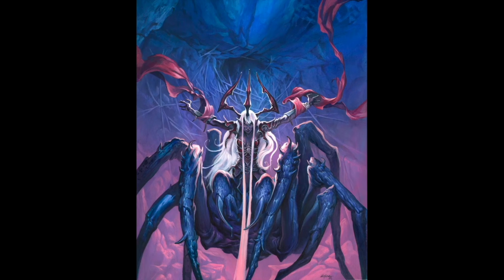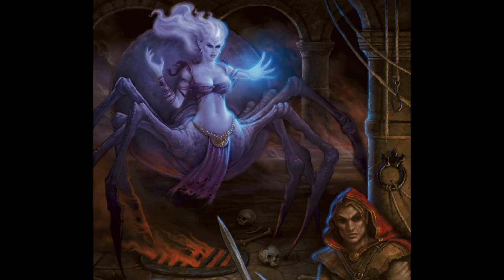The court of the Spider Queen is ruled by Lolth, demon queen of spiders. She's the primary deity of the Drow pantheon. Lolth looks like a half spider, half drow, or drider. But she doesn't always appear in her drider form. She frequently takes on the appearance of a regular, although imperious, drow.